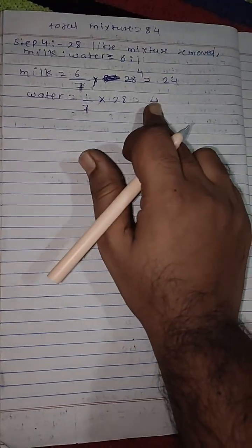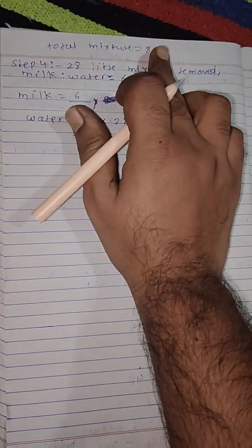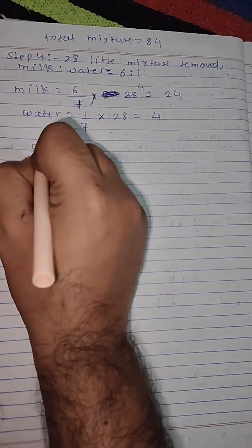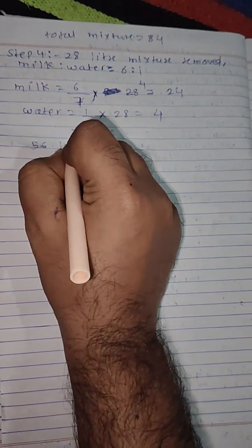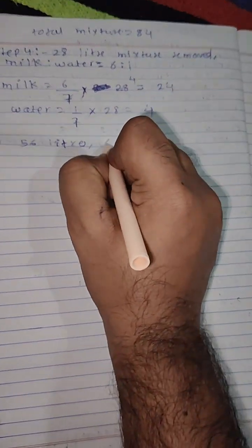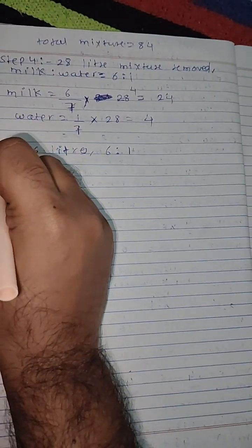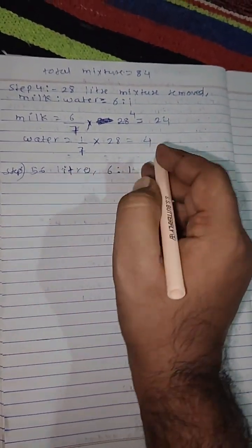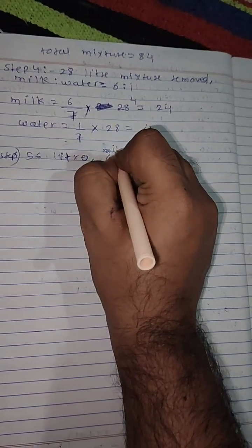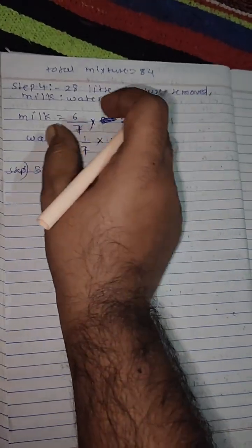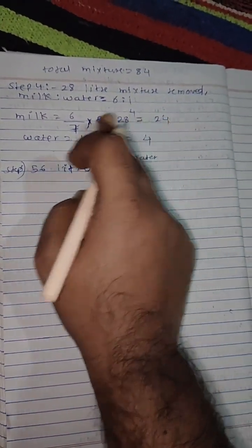Okay. So yeah, it is 4. So next, 84 liters was there. So 28 removed means how much will be there? 56 liters. It will be 56 liters, and here the ratio will also be 6 is to 1. So you call this step 5. So it was 84 and 28 liters removed means 56 liters, and here milk to water is 6 is to 1. So here 28 liters removed means it is 24 of milk and 4 of water.